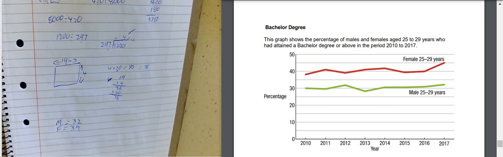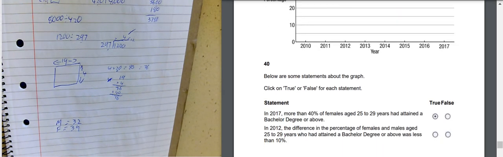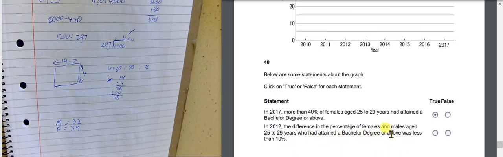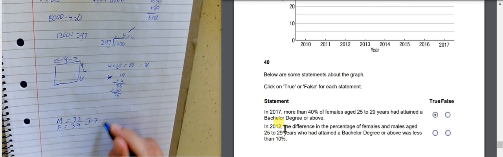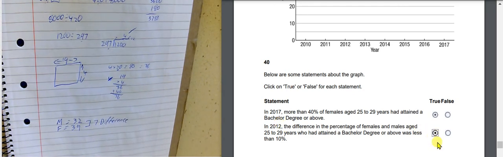But the question is, was it less than 10%? Well, the difference between these two, 32 and 39, is 7. 7 difference. So yes, 7 is less than 10%. So that one's true also.